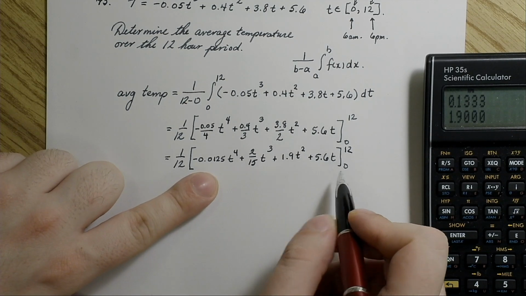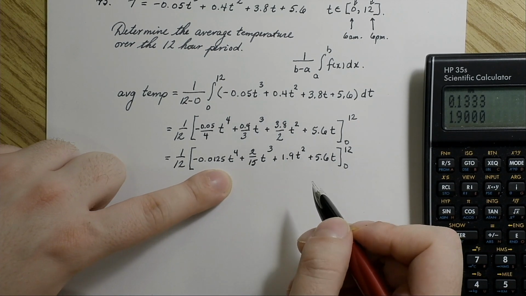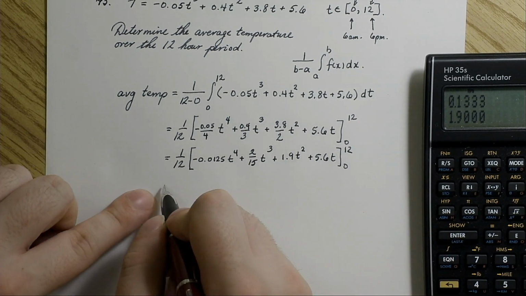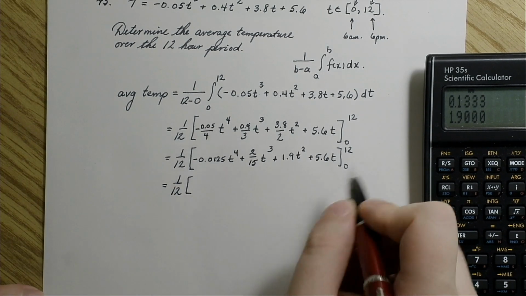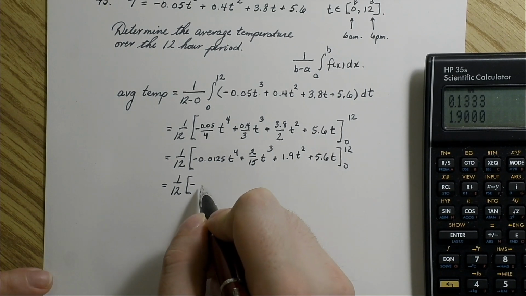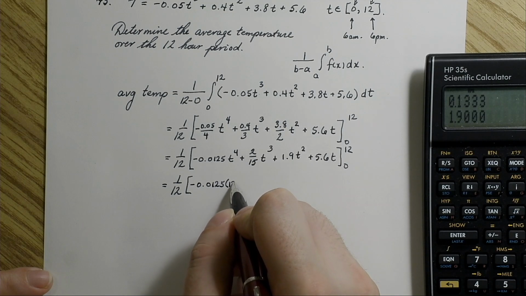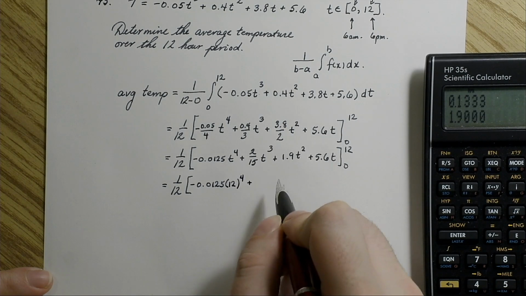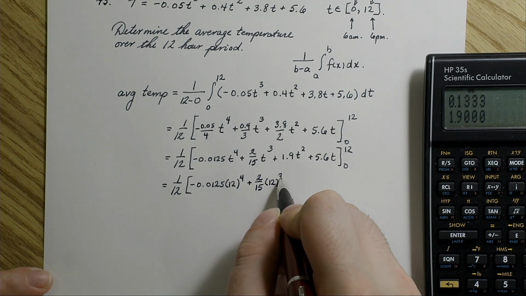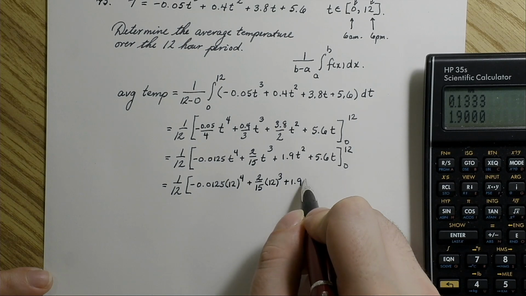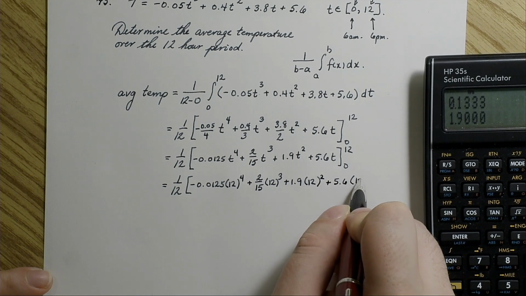Now what's nice about this is if I put 0 into each of the individual terms here, it's all 0. So I don't have to worry about the 0 part. All I have to do is substitute in this 12. So I have minus 0.0125 times 12 to the fourth plus 2/15 times 12 cubed plus 1.9 times 12 squared plus 5.6 times 12.